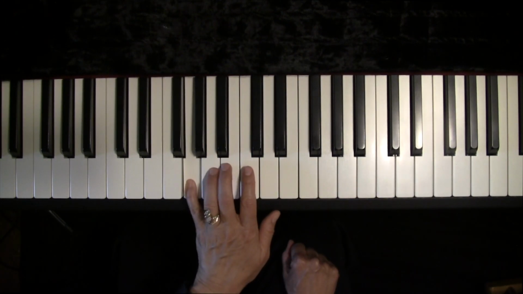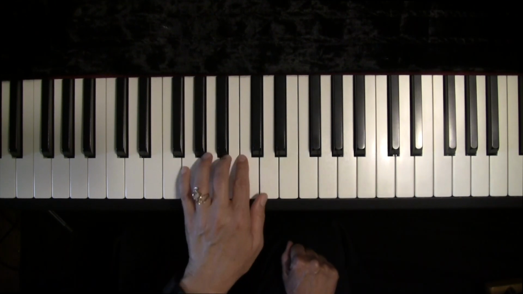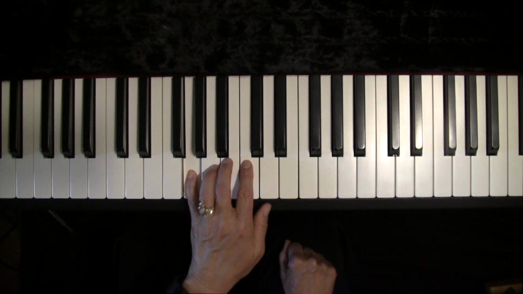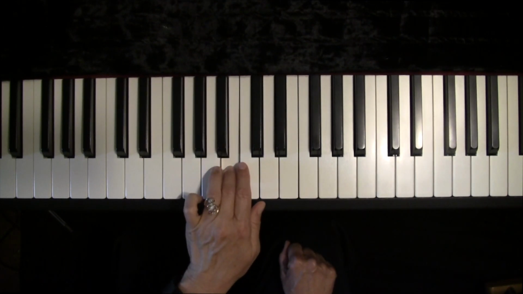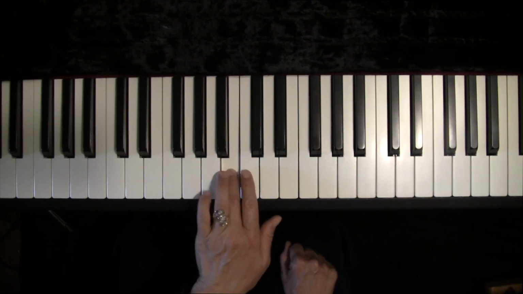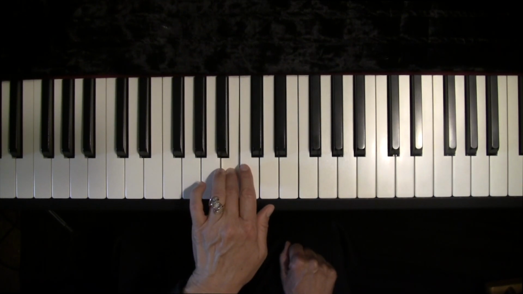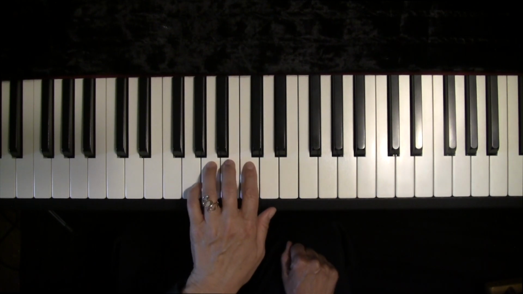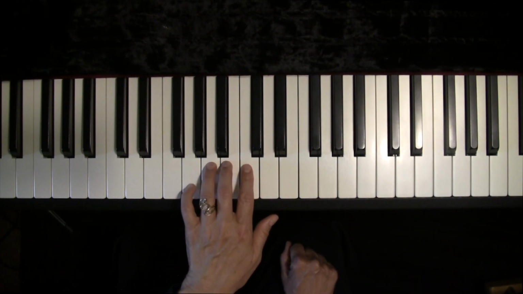Okay, so we're going to start with 5 on G. Ready? And G, A, B, 2, 3. Middle C is with your second finger, and then play 3 on B. 2, 3. Okay? That's the first line. Practice that. When you're ready, go to the second line.